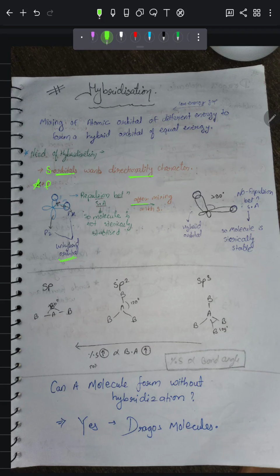After mixing with the s orbital, it makes a hybrid orbital. These are examples of hybrid orbitals, and these are examples of unhybrid orbitals. In a hybrid orbital, the bond angle is increased. This bond angle is greater than 90 degrees, and there is no repulsion between the side atoms which are attached.